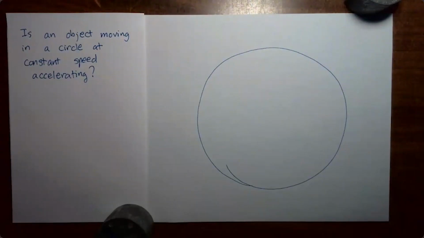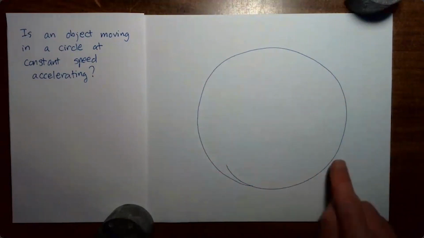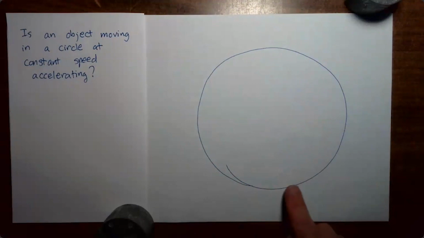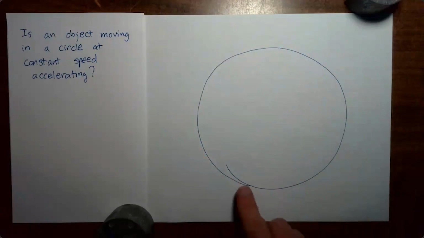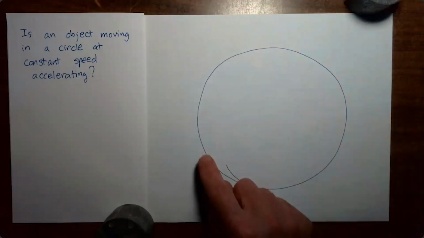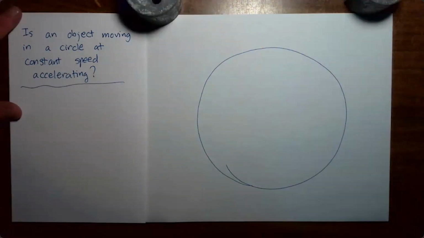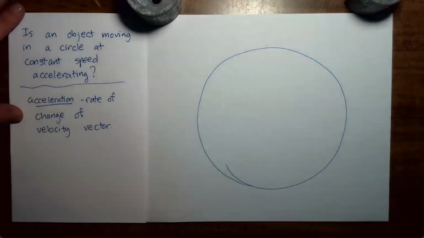Now I'd like to address a different question. Let's say we have an object moving round and round the circle at constant speed, not getting faster or slower. Can we say that the object is accelerating? To answer that question, first of all, what is the acceleration? The acceleration is the rate of change of the object's velocity vector. So if the object's velocity vector is changing, then the object is accelerating.